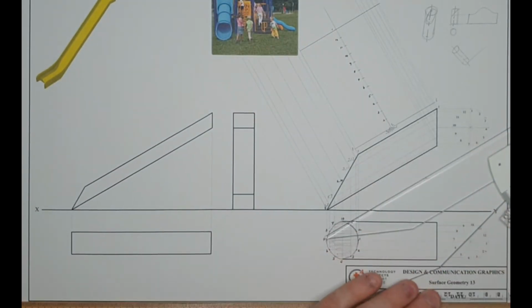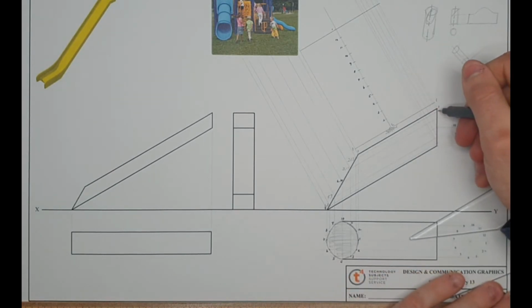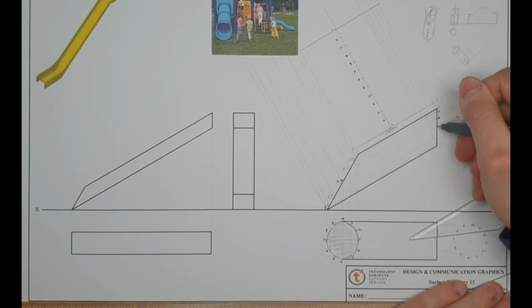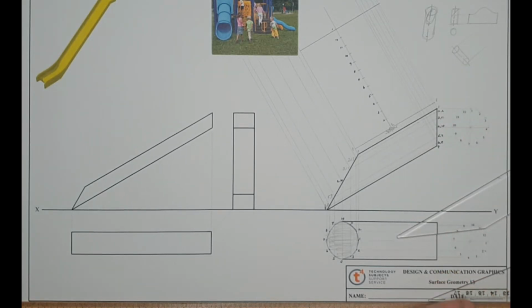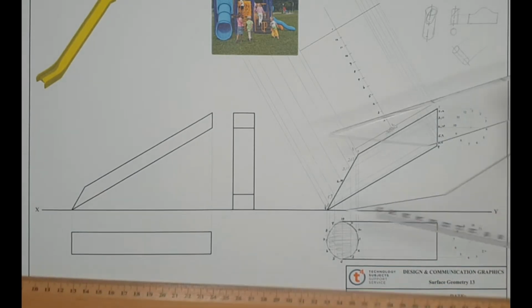So what are we looking for? I might just need to do some more notes here. So that is 2, 3, 4, 5, 6, and 7. And then it's 8, 9, 10, 11, and 12. Now that everything is noted, it should make it somewhat easier for me to find my points.